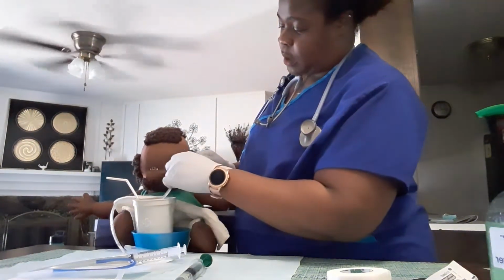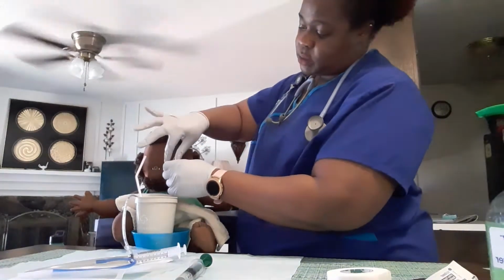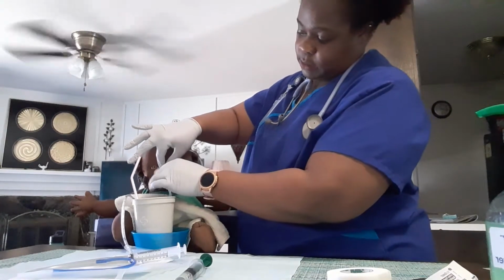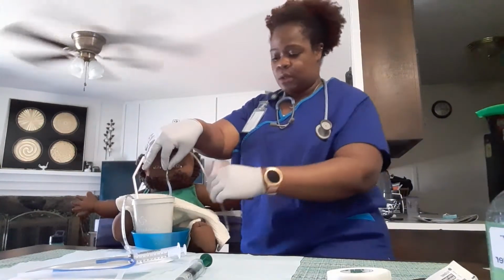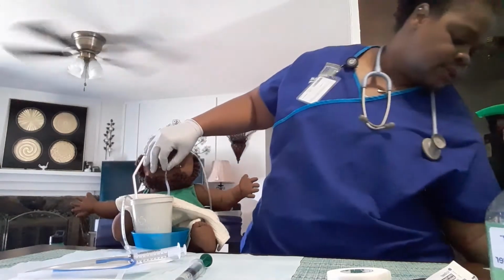Okay. And I've gotten to the 35. I'm going to hold on to the tubing here because it is in his nose. I'm getting some greenish bowel content back.